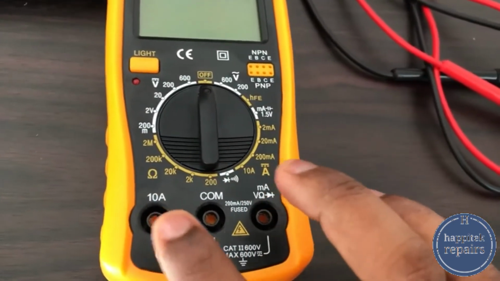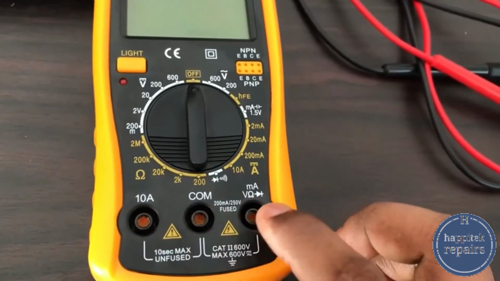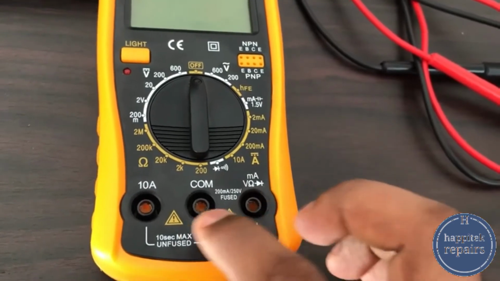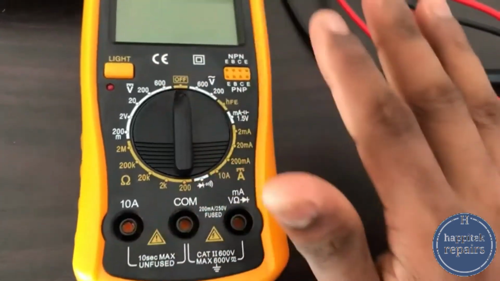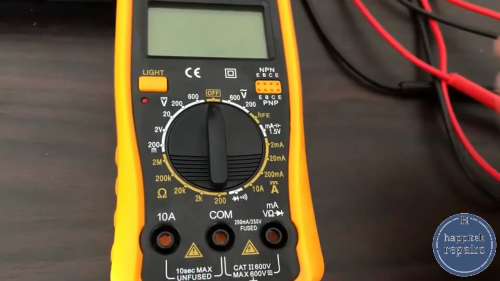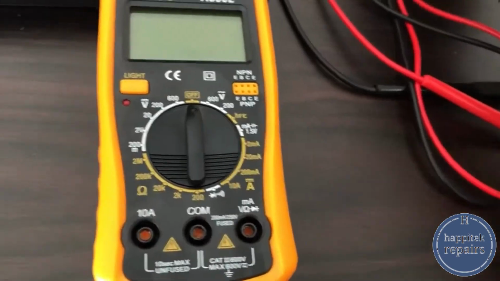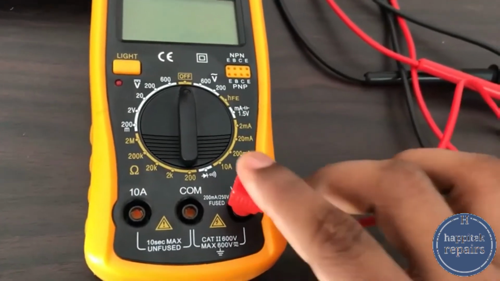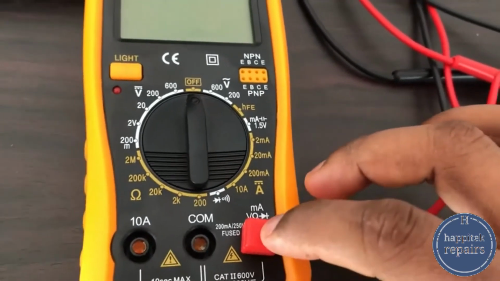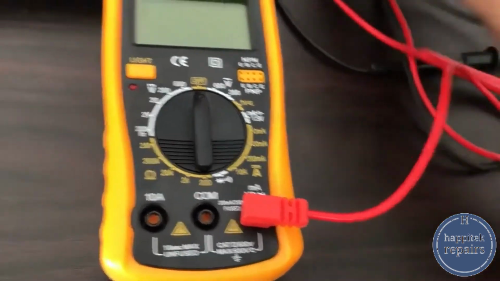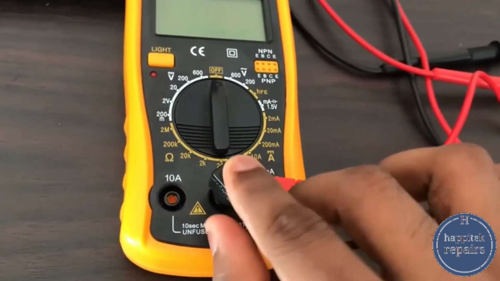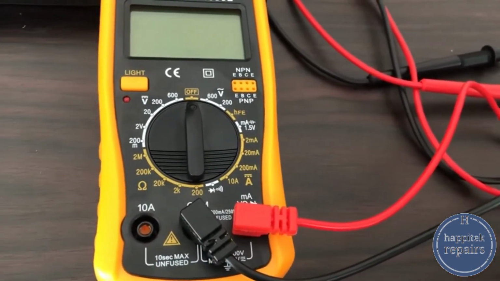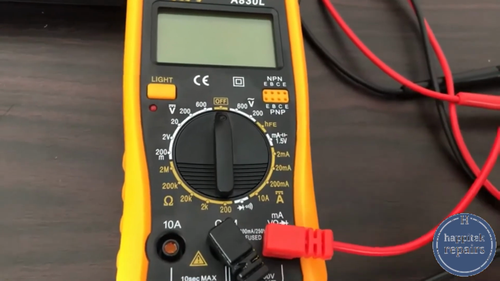A multimeter will come with 3 ports. There is a common port, that is the negative, and this is the positive port. The basic setup of a multimeter. We will discuss one by one the functions of this multimeter. To start off, we are going to connect the red probe to the positive, which indicates the ohms and the diode there. Then the black to the COM port, which is black. We use this port for now, the commonly used port for measurement.